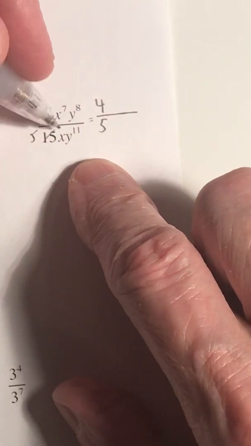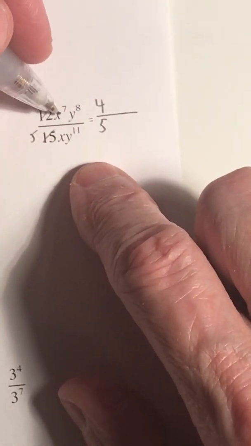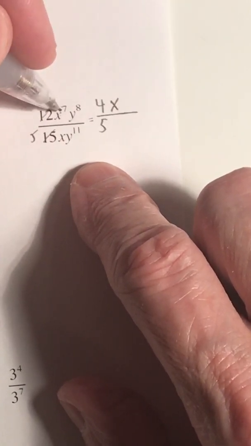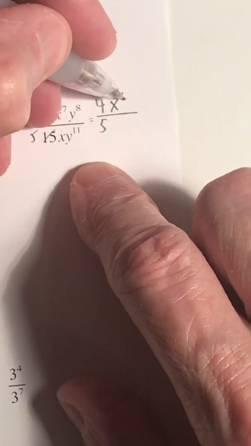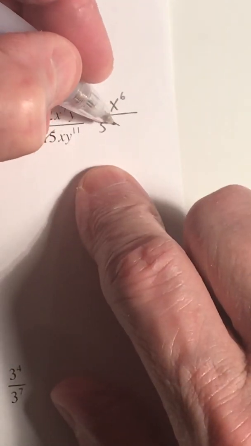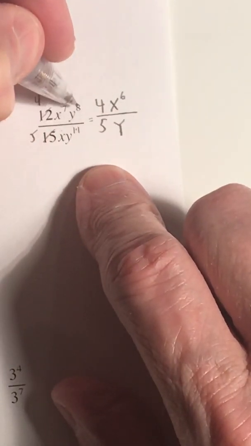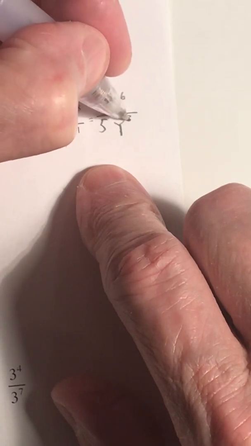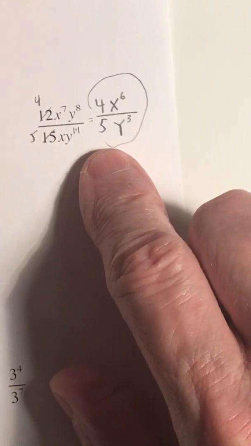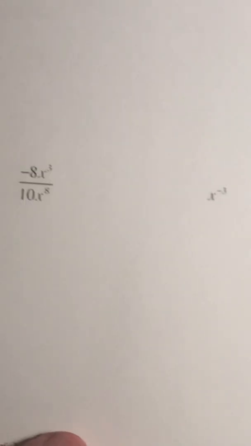And the variables we do by subtracting exponents. X to the 7th beats x to the 1st. 7 minus the invisible 1, I get x to the 6th. And the winner of the y is on the bottom. 11 take away 8 is 3. So it's 4x to the 6th on top, 5y to the 3rd on the bottom. To the middle row.